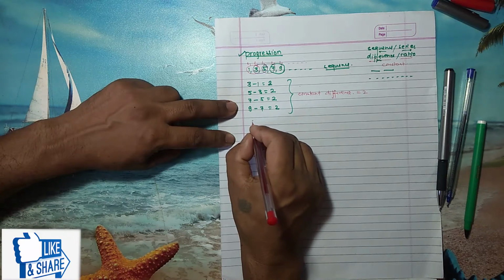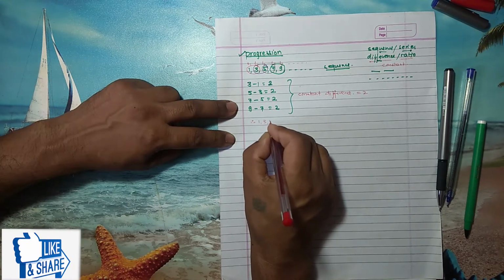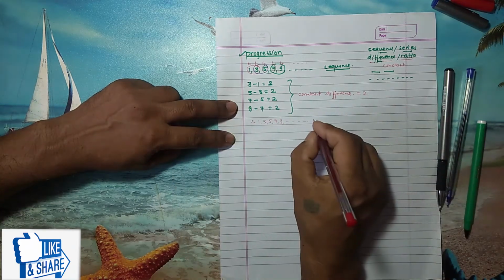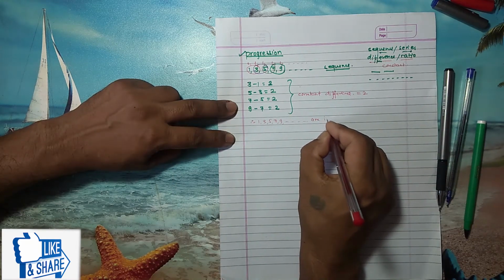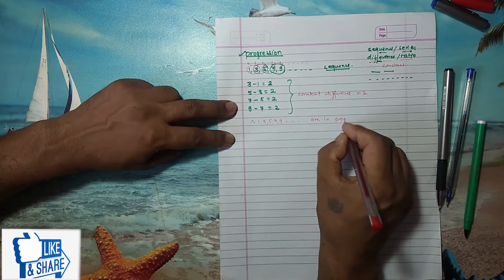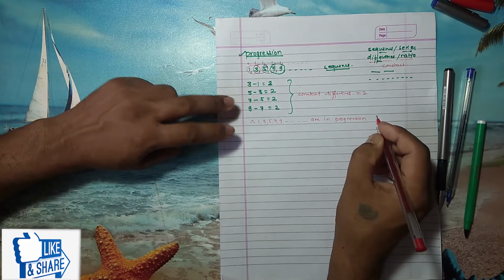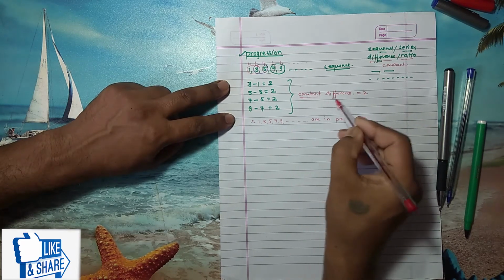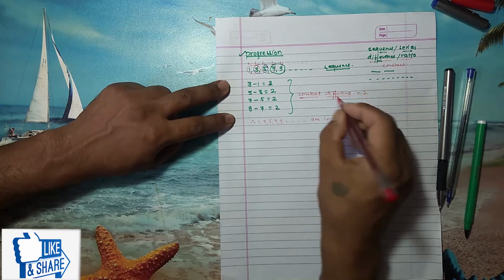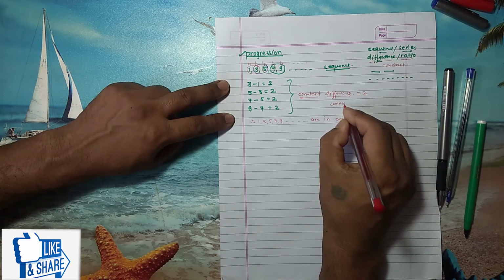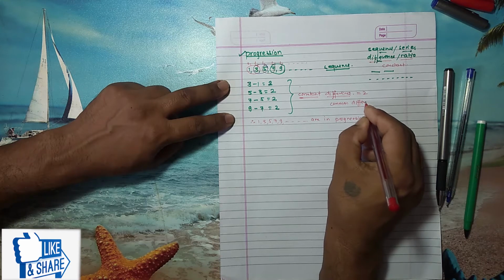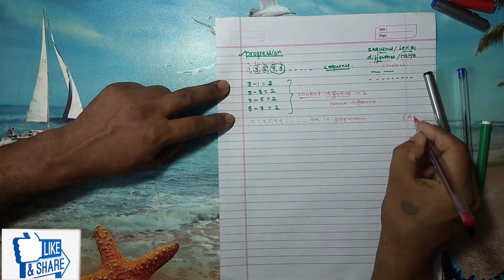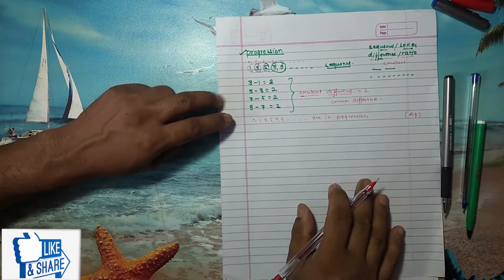So we can write therefore 1, 3, 5, 7, 9 and so on are in progression. Later on we'll discuss that if the difference is constant, we call it a common difference, and it's an arithmetic progression, AP. We'll talk later on.